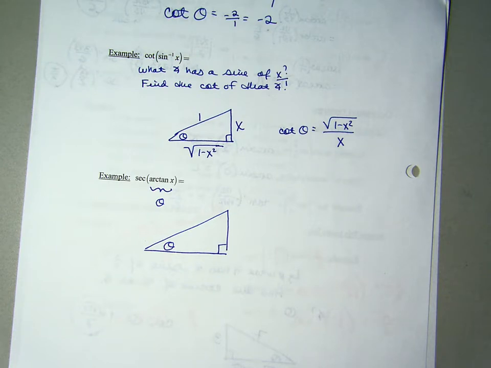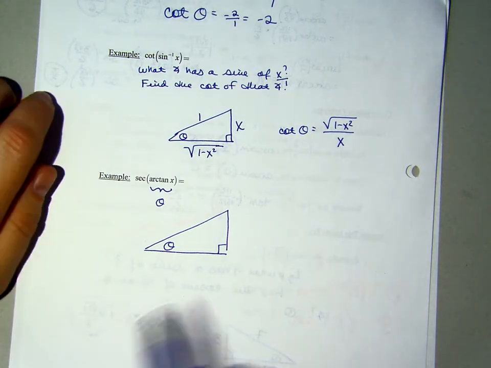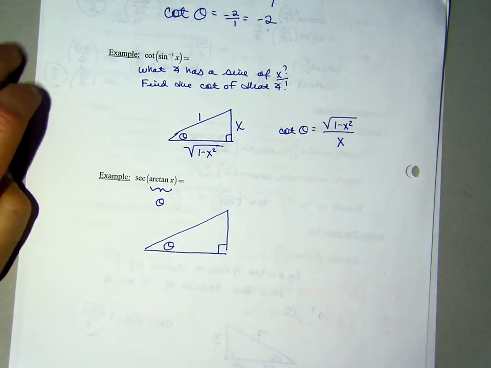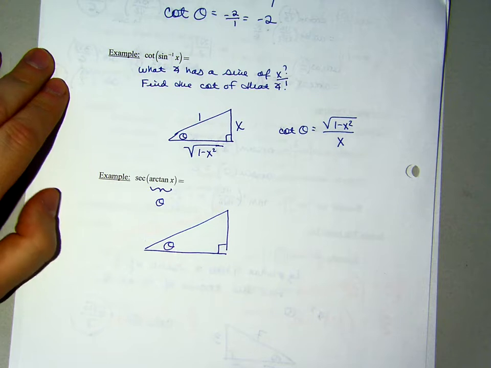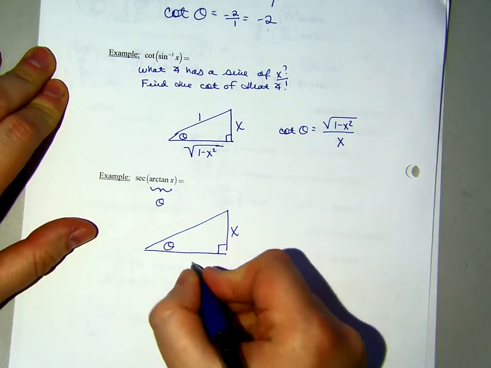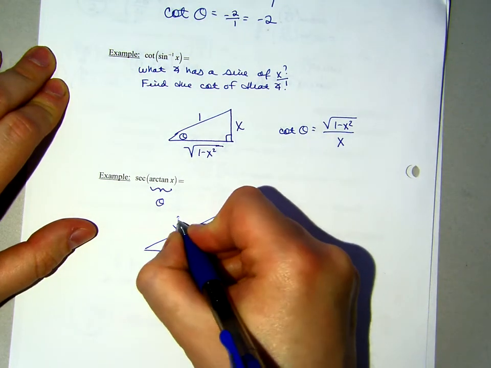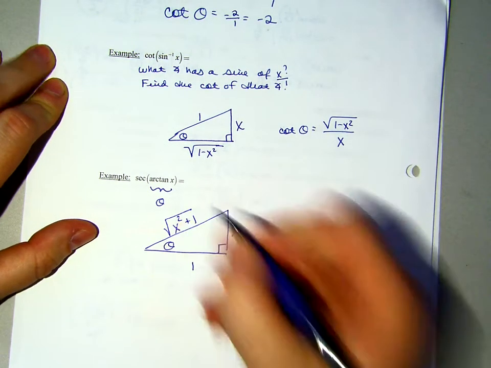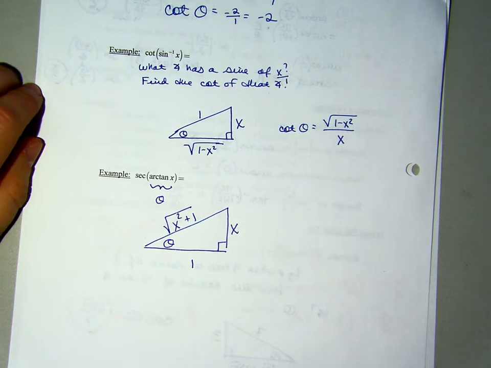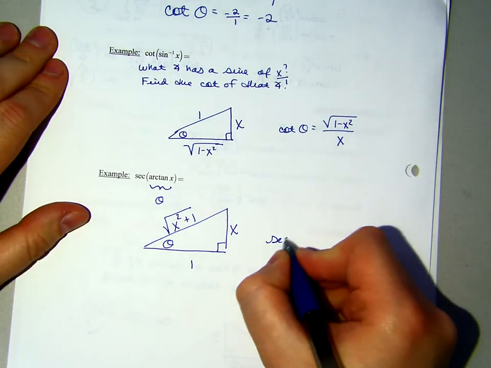Seeing them now. Adam, how did you label the sides of your triangle? Okay. Good. What would the hypotenuse be? Yeah, Pythagorean theorem, x squared plus 1 squared. Take the square root of that. And we've got a triangle.